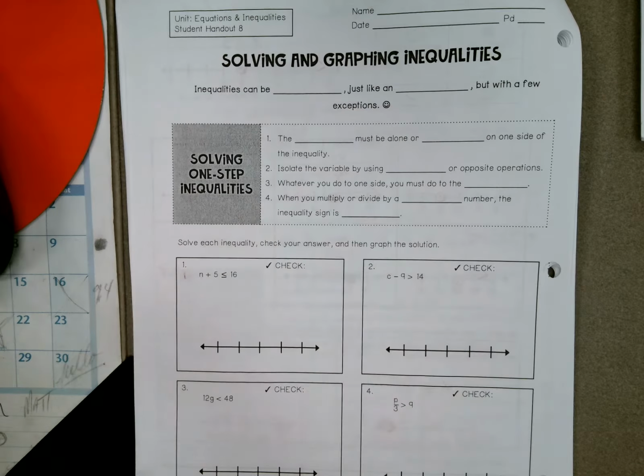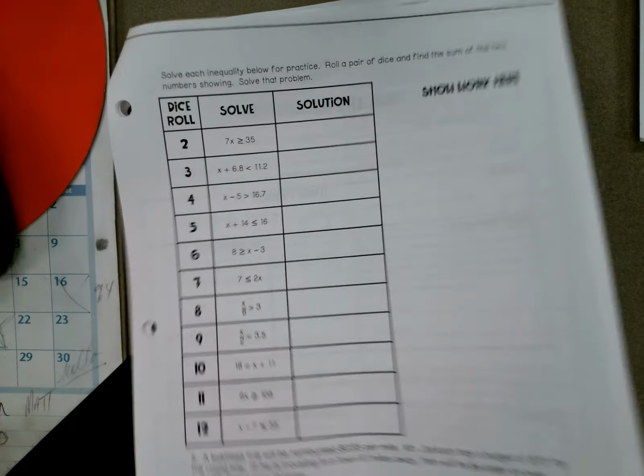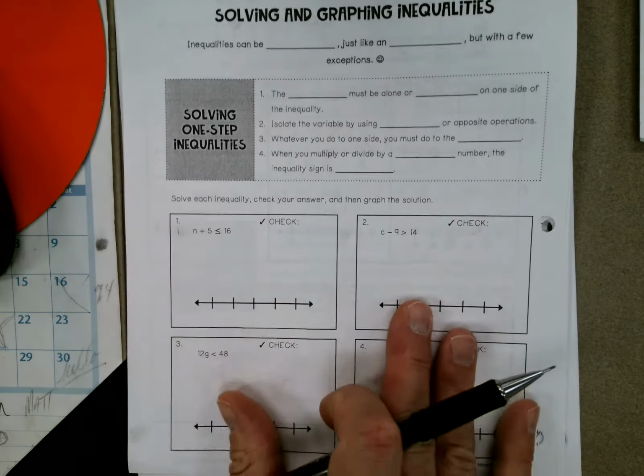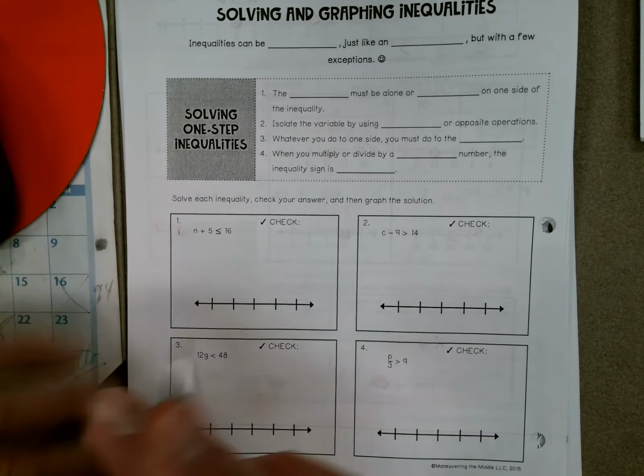But this is a new lesson for you: solving and graphing inequalities. We got some vocabulary, then we're going to go ahead and solve a bunch of problems and solutions. It's very similar to equations, I will say that. So let's get rolling here, okay?